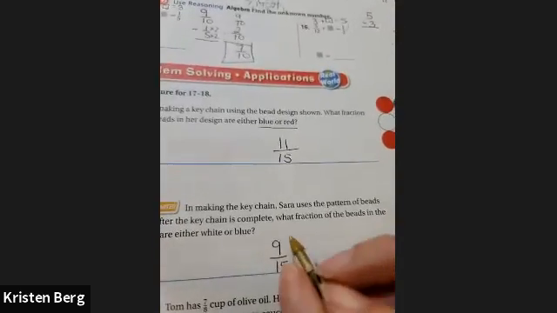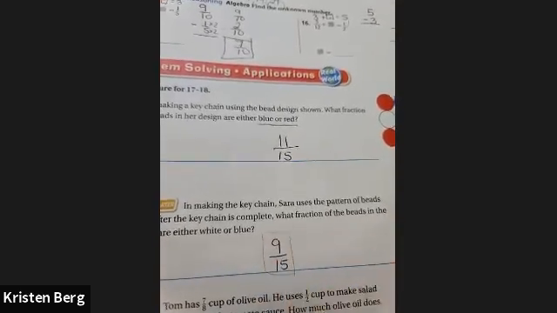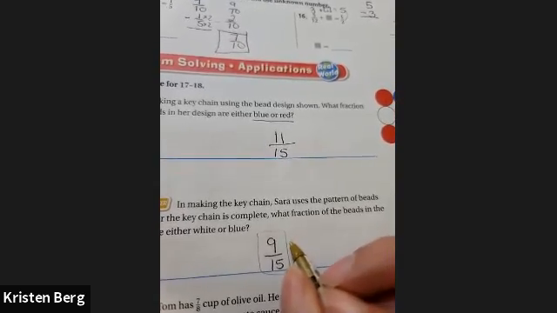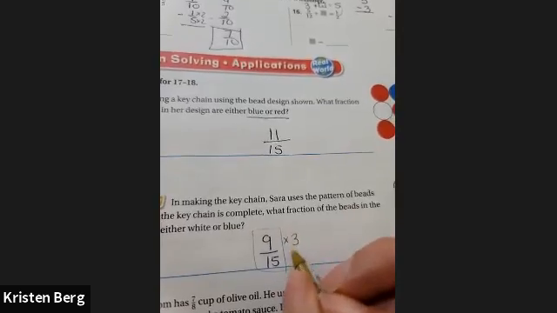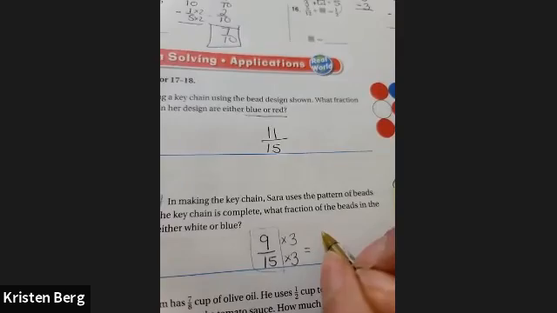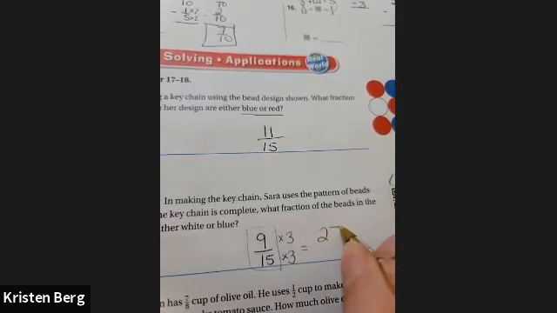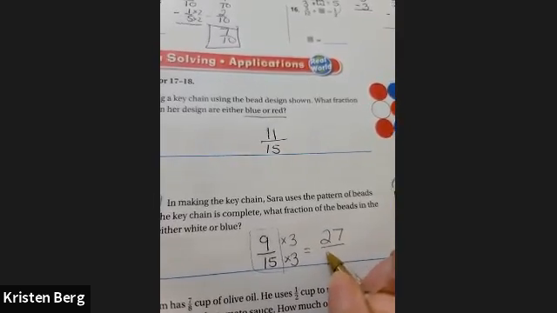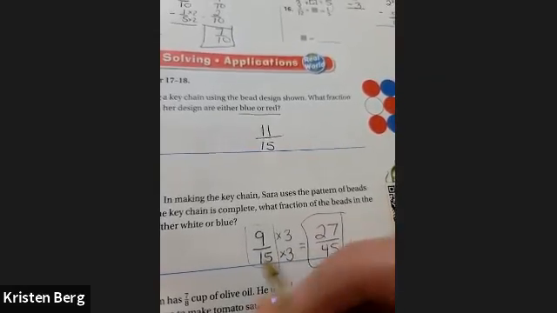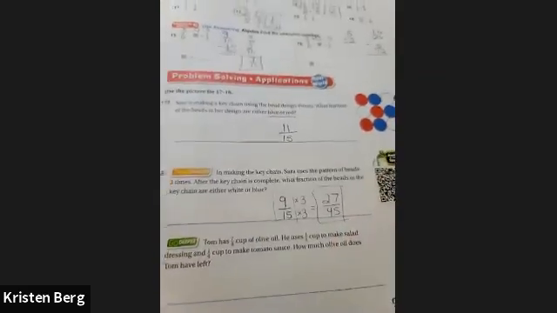So this would have been okay for me to answer as an answer. But then it said we're going to times it by 3. So therefore we have to times both the top and the bottom by 3. And if you did that, just to save time, it would have been 27 over 45, which is still equivalent to this. So that would have been a thing for you to write there.